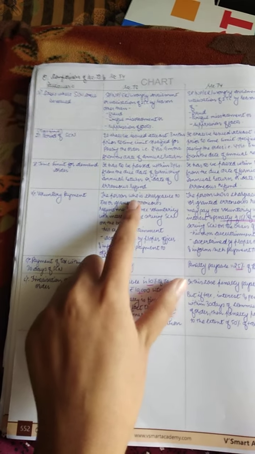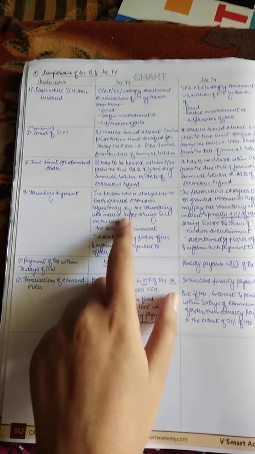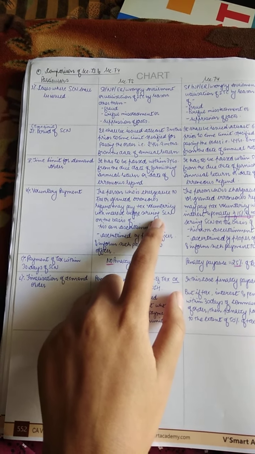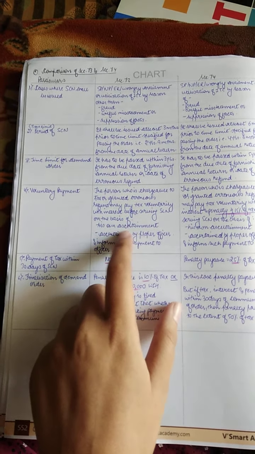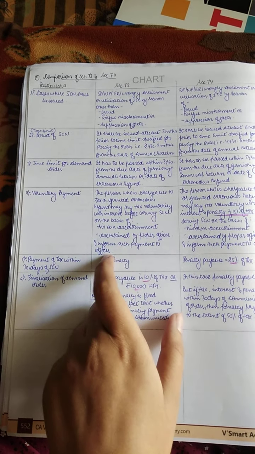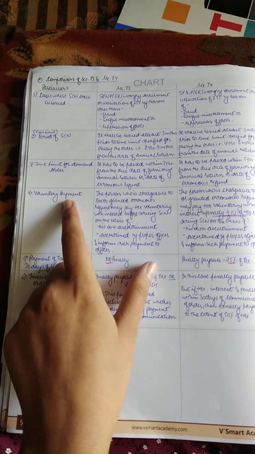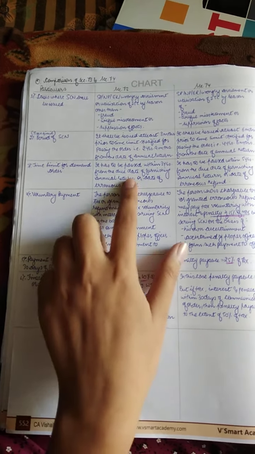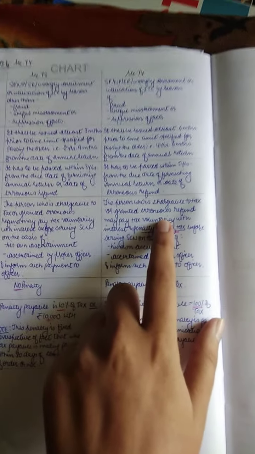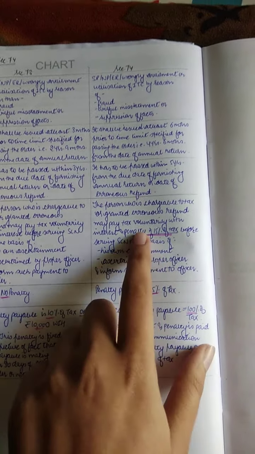Voluntary payment. The person who is chargeable to tax or granted erroneous refund may pay tax voluntarily with interest before serving show cause notice, on the basis of his own ascertainment or as ascertained by the proper officer. That is, if we make voluntary payment before issue of show cause notice, then there is no need to pay penalty under section 73. But under section 74, even if we make payment before issue of show cause notice, then also with tax and interest, we have to pay penalty of 15% of tax.